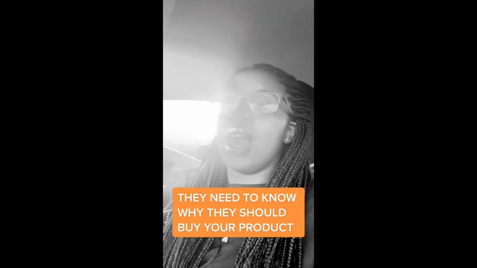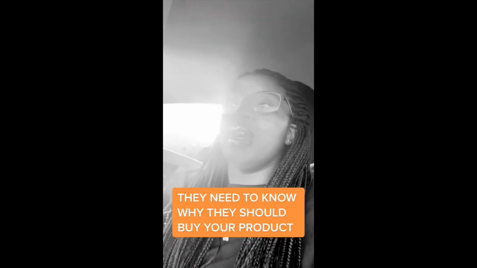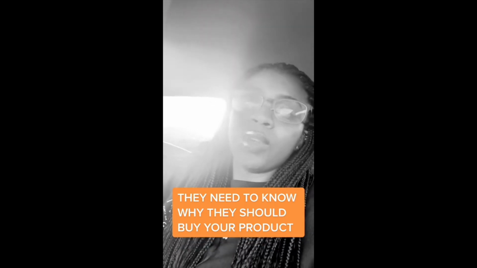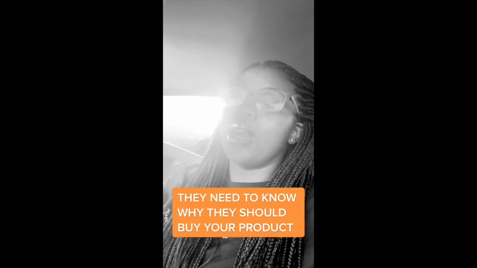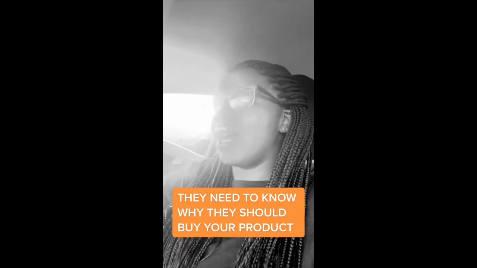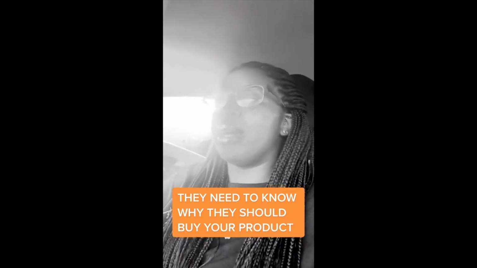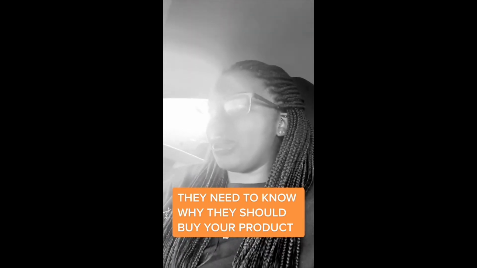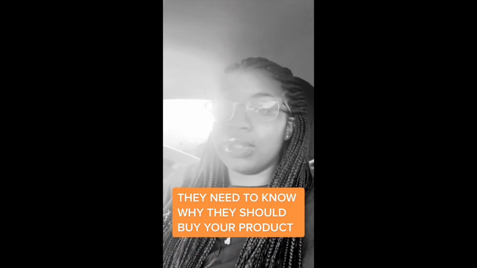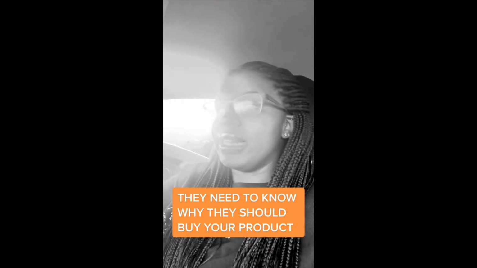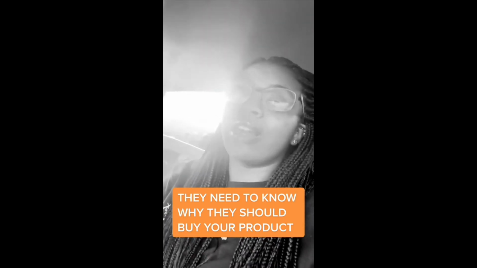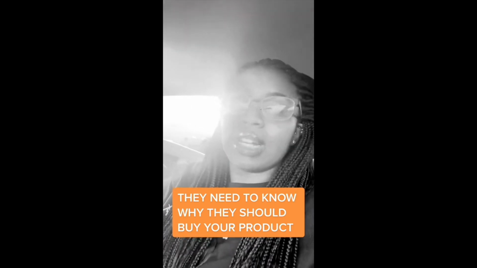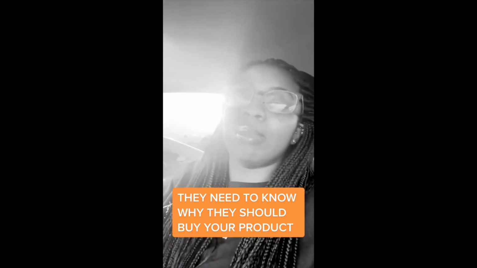Then also they need to know why they should buy this learning table from you. Yes, it's cute, but how will it help their child? How will it help their grandchild? How will it help their godchild? So break it down. Whatever you put on the table, let them know, hey, this can be traced. This will help them learn ABCs. This will help them learn how to write their name out. This will help them learn their colors.